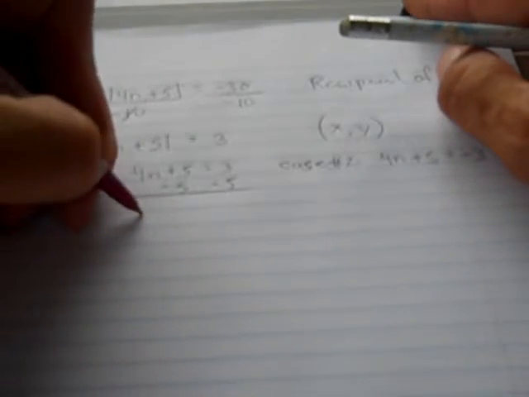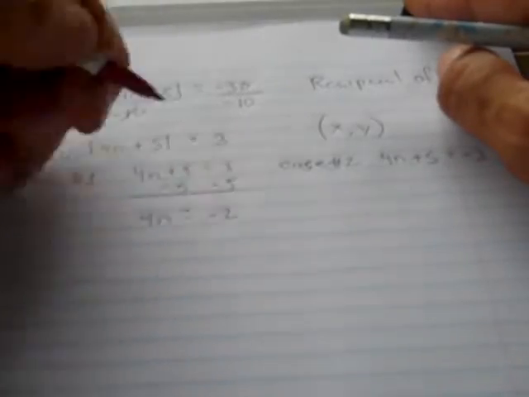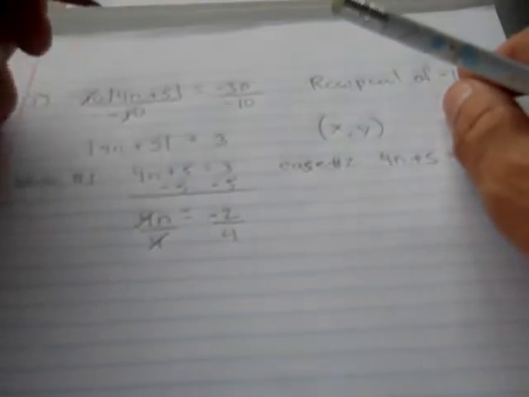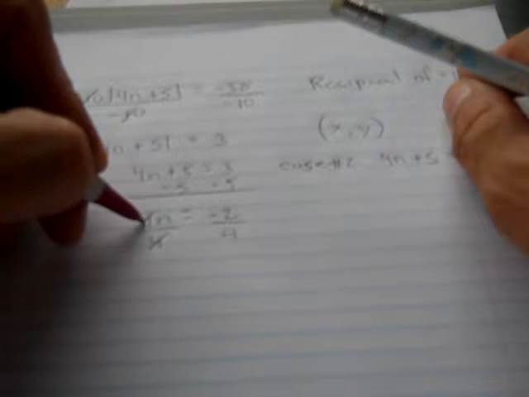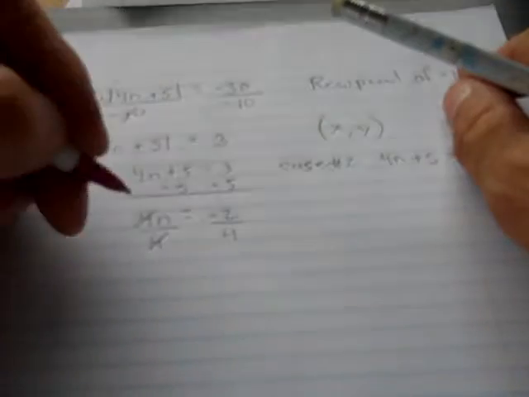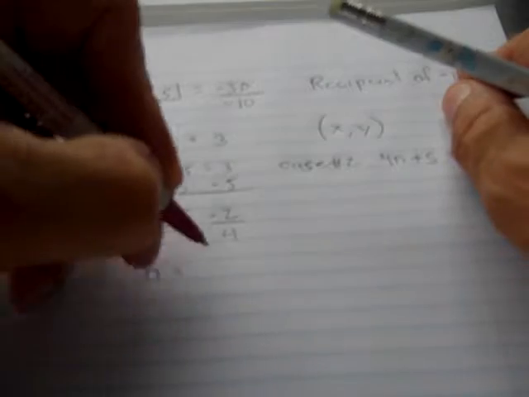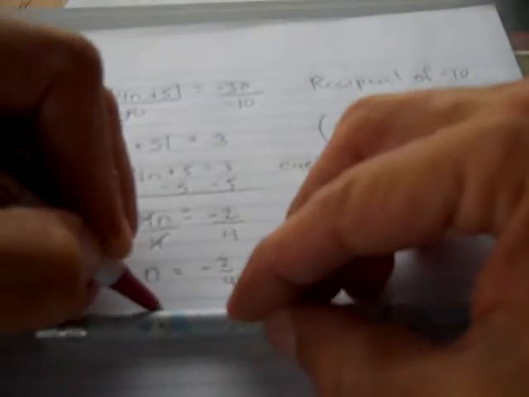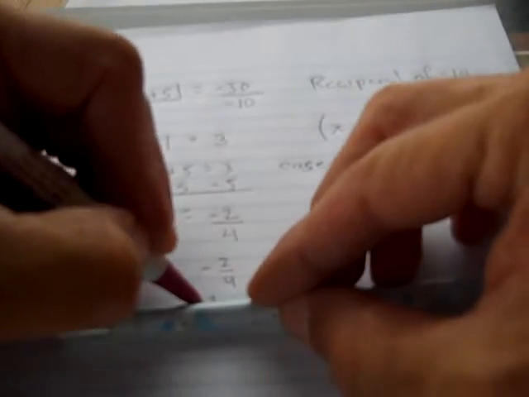If I subtract 5 from both sides for case number 1, then we're left with 4n is equal to negative 2. And dividing both sides by 4, using the reciprocal again, multiplying both sides by the reciprocal of 4, which is 1/4, or dividing by 4, whichever you prefer. And what we do to one side, we do to the other. The 4's cancel out, and I'm left with n is equal to negative 2 over 4. But obviously we need to simplify that to n equals negative 1/2.